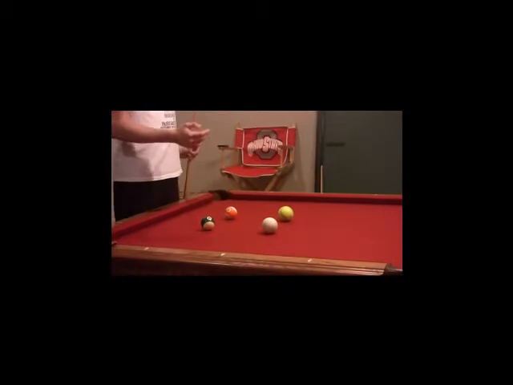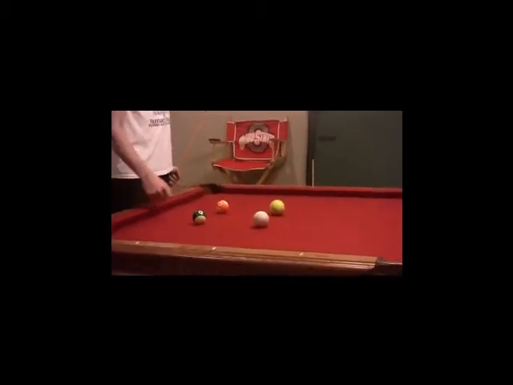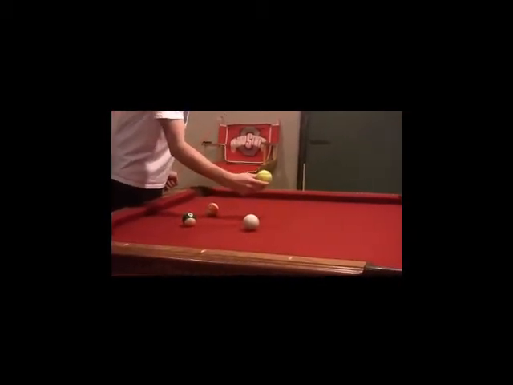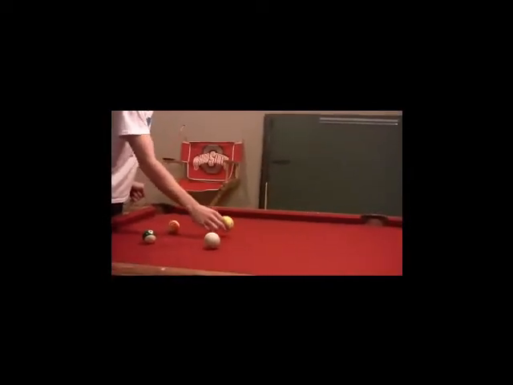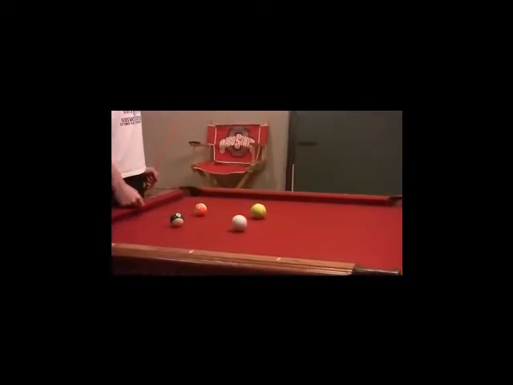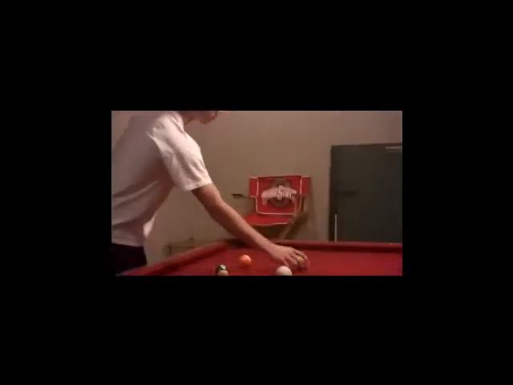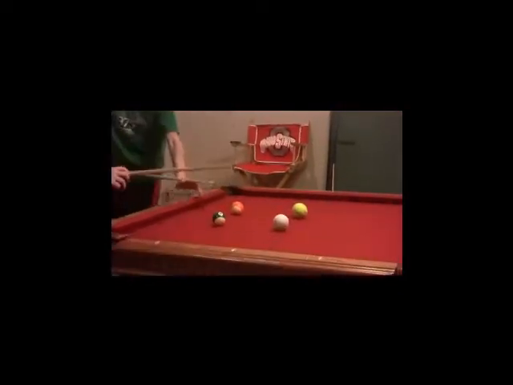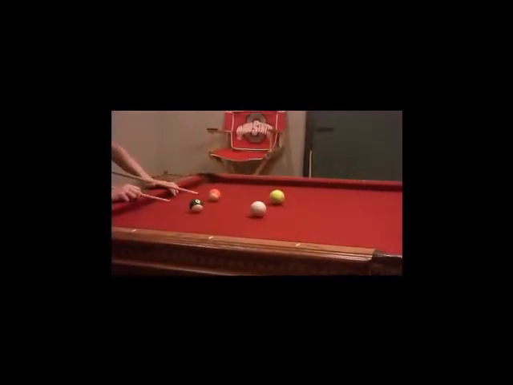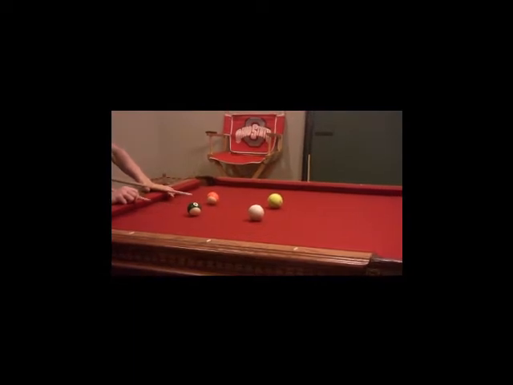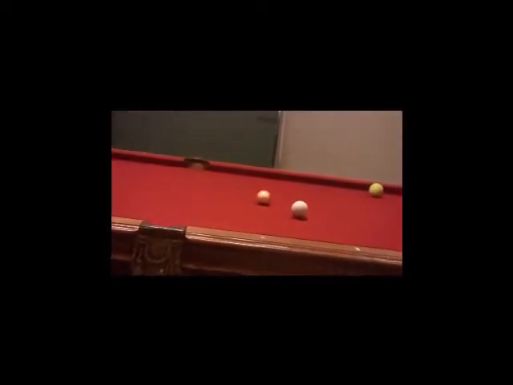Since momentum is equal to mass times velocity, and the tennis ball's mass is much less, the velocity shall be much higher. So if we hit the pool balls with the same momentum, then the tennis ball should go to the other end of the pool table at a much higher velocity, which we will test right now. And as you can see right there, the tennis ball reached the end of the table much faster because it has a lighter mass, therefore the velocity was higher.